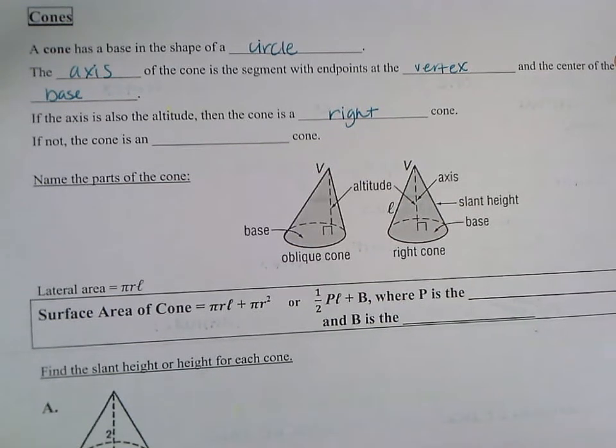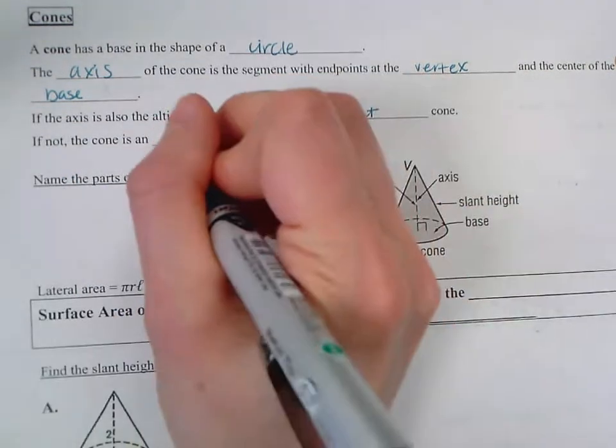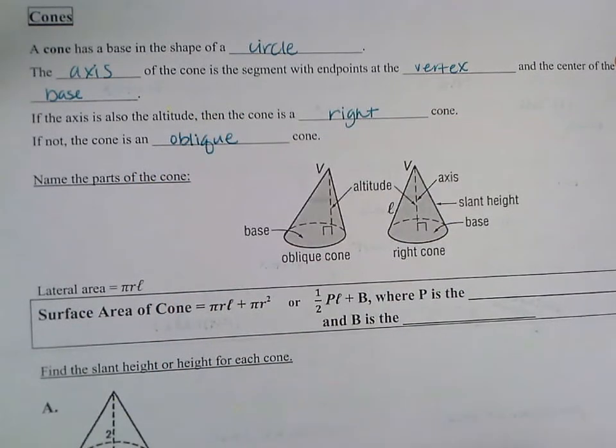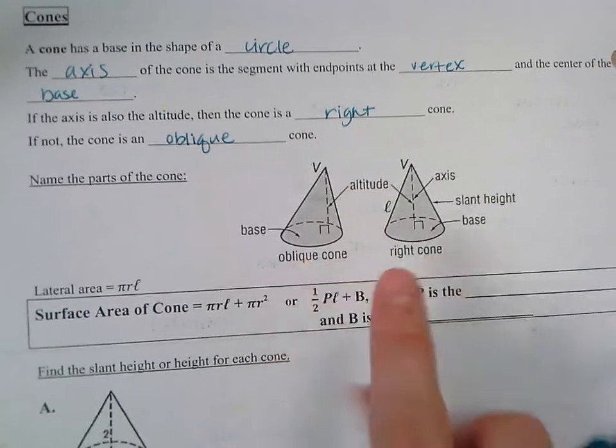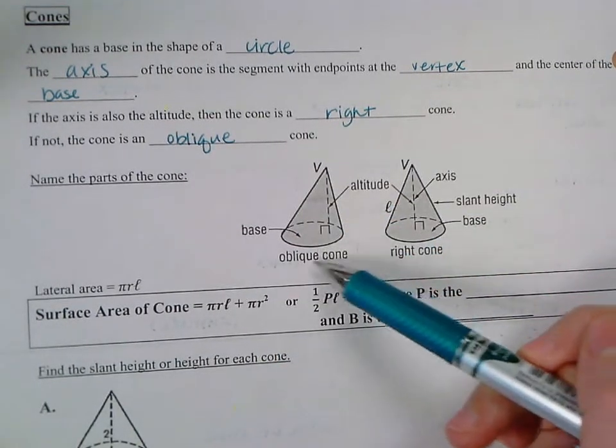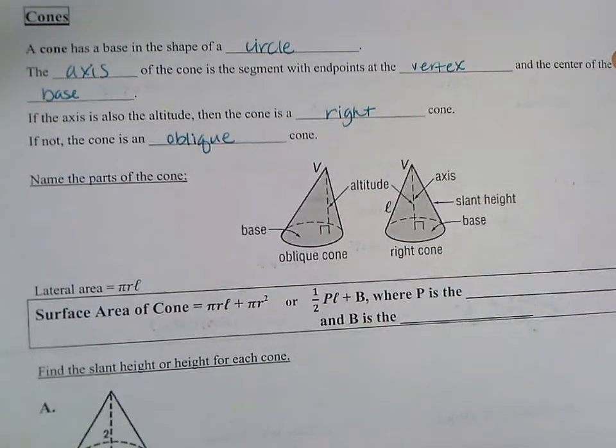If the axis is not an altitude, the cone is an oblique cone. And then it shows that difference. So if the cone is slanted a little bit, like it shows here, it's oblique. Otherwise, it's a right cone if the axis is also the altitude.